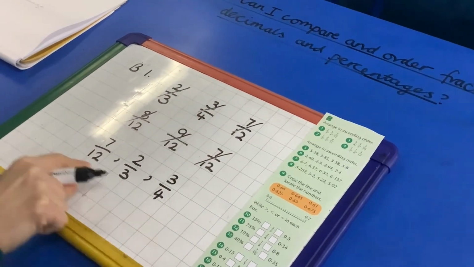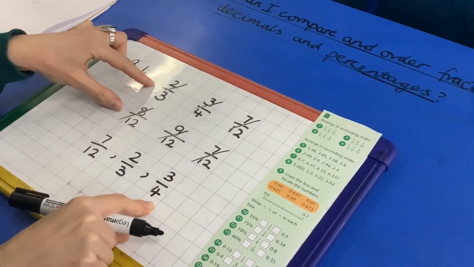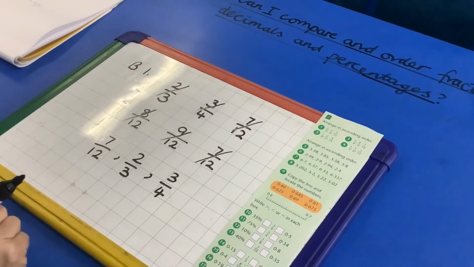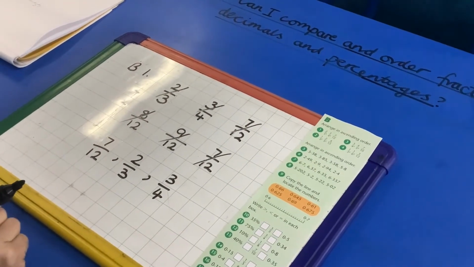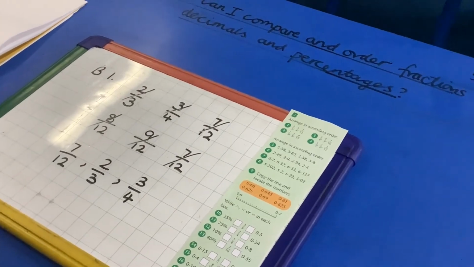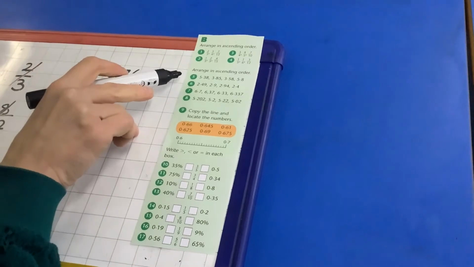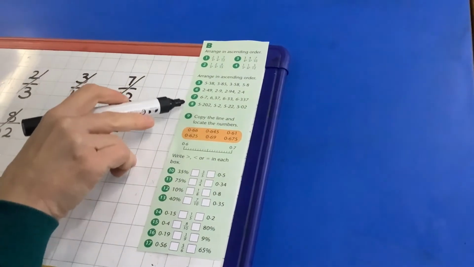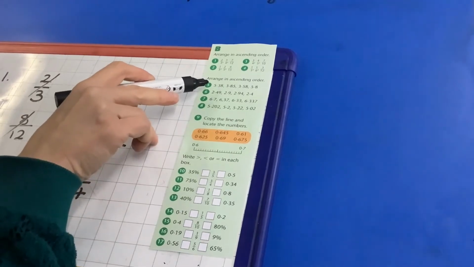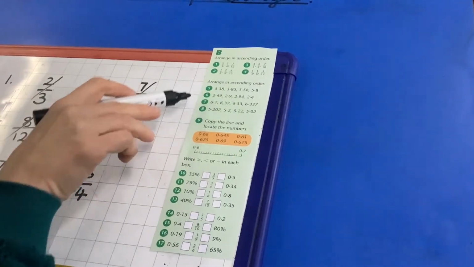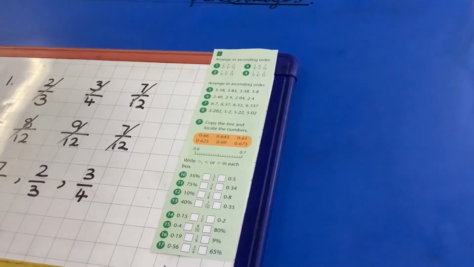So this is my answer here, but this was my working out where I had to make the denominators the same. So there's lots to do here, but it's all skills that you have been taught before, so hopefully it's revision. This is for people that are a bit more confident. Then you've got some decimals to write in ascending order. Now that should be easy because you don't need to do anything to those. You just need to look and see which has got the most tenths. Then think about the hundredths. There are some 3-place decimals here.